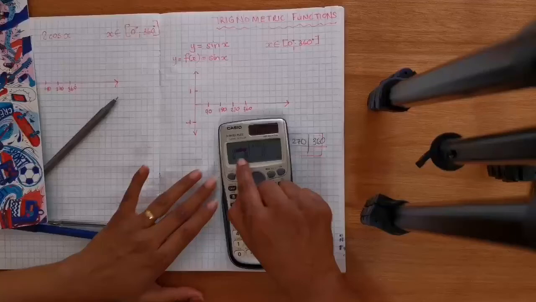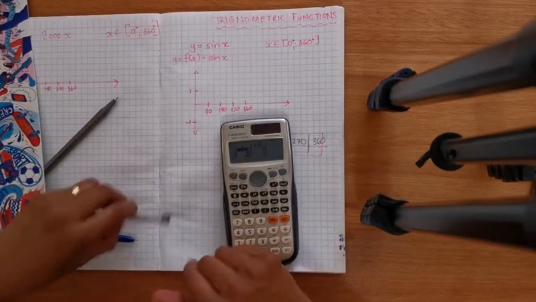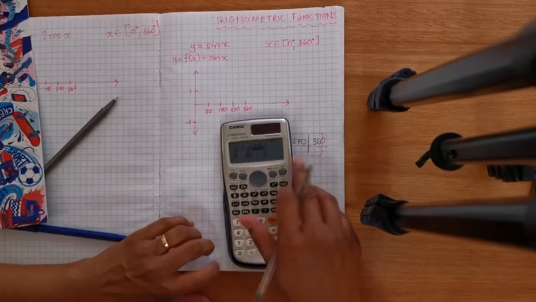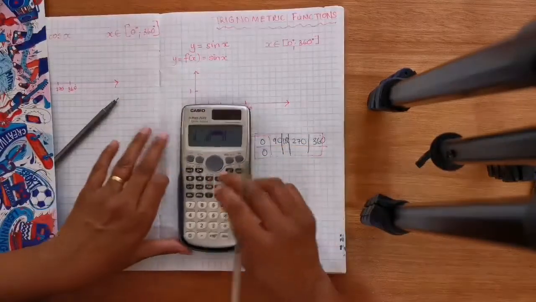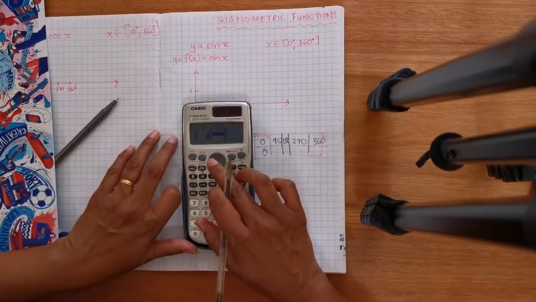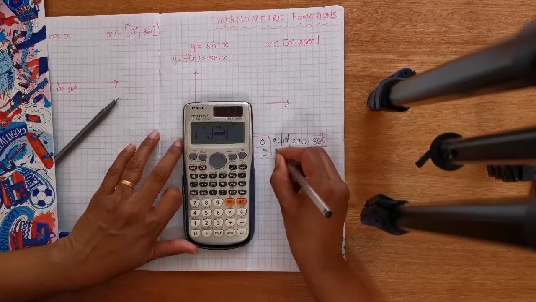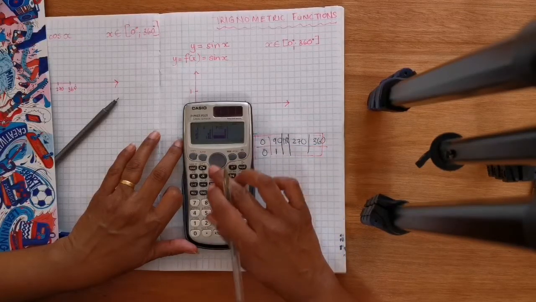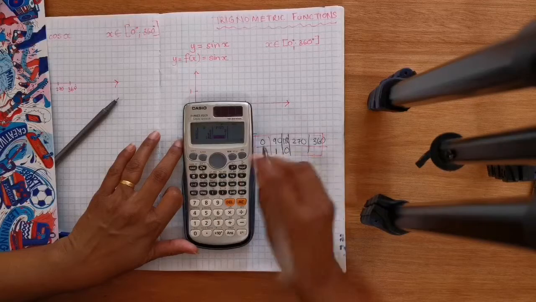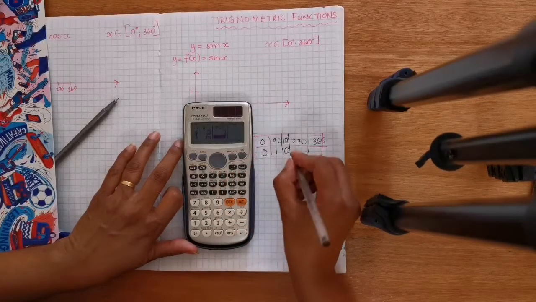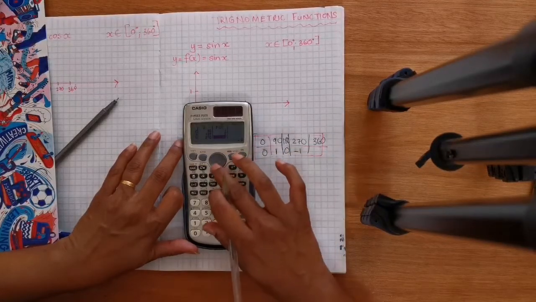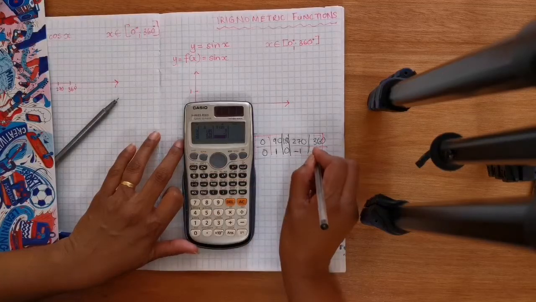So from here you read across 0. For 0, the y value is 0. So enter it here. When it's 90, the 90 gives you a value of 1. The 180 gives you a value of 0. The 270 gives you a value of -1. And the 360 gives you a value of 0.